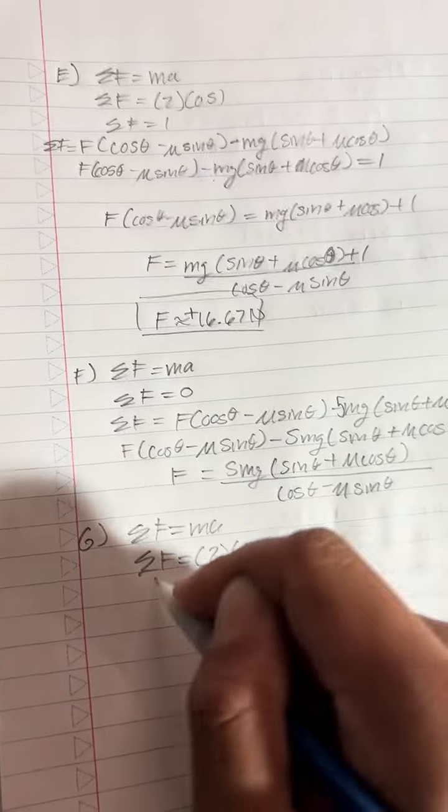And we already found the net force previously, so I can just write it again. So I have the net force is equal to F cosine theta minus mu sine theta minus 5mg sine theta plus mu cosine theta. So I can make a statement and set that equal to 1.